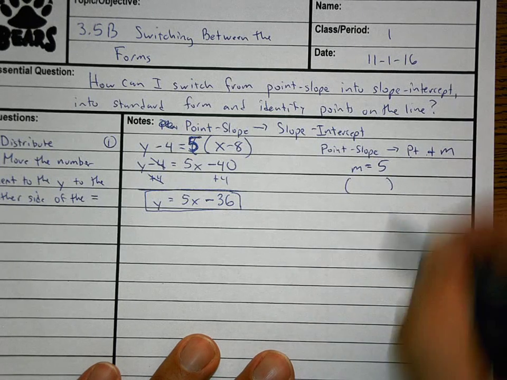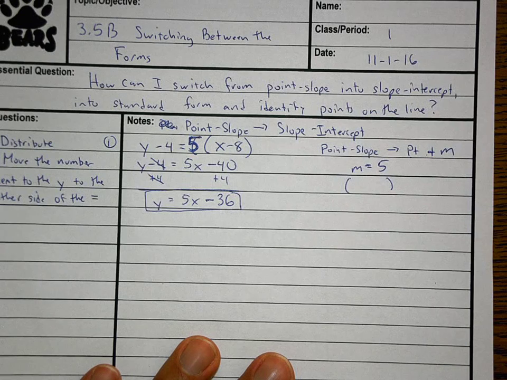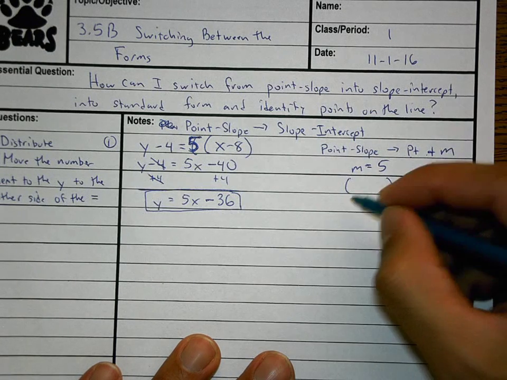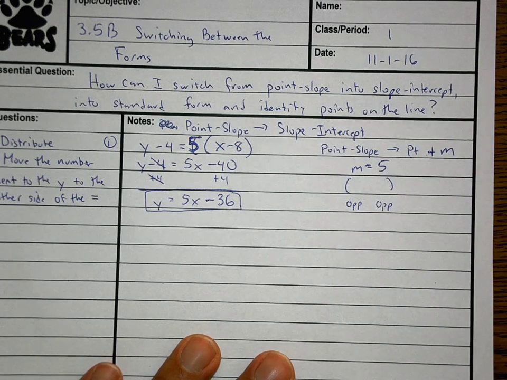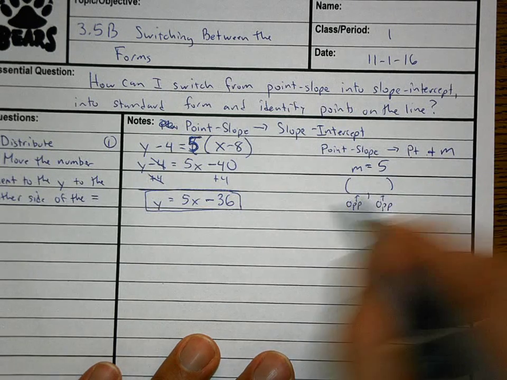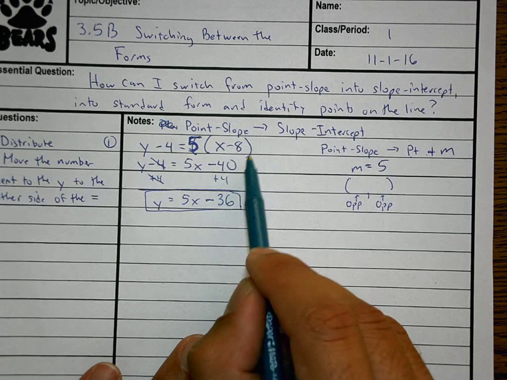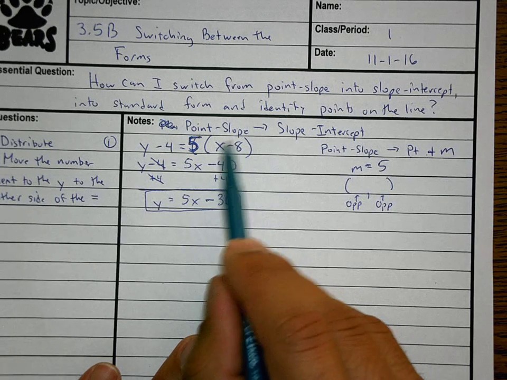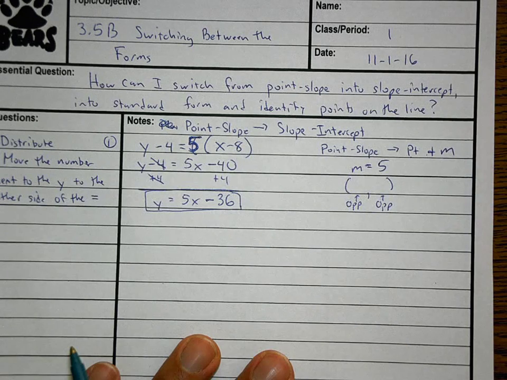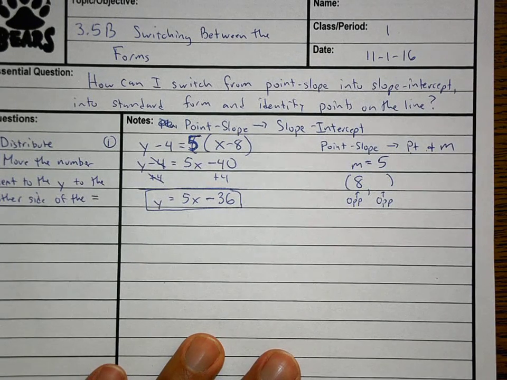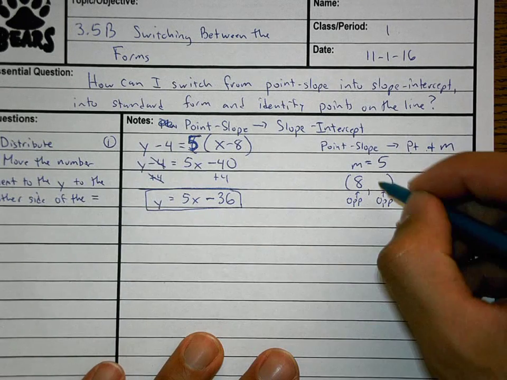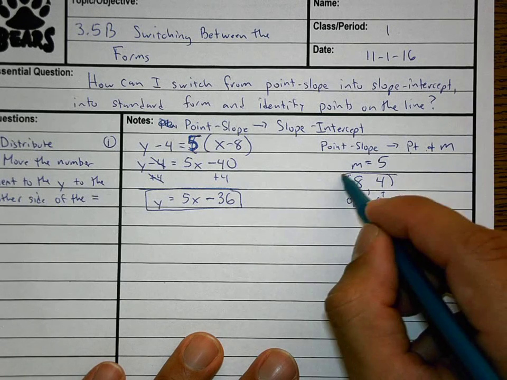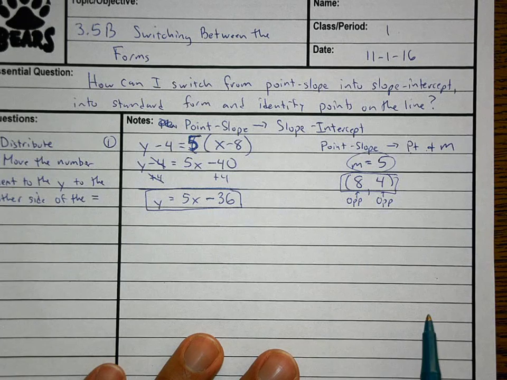Now, what is the point? That means what x value and what y value does this go through? What I want you to remember for point slope form, it's always opposite for your x, opposite for your y. So I need the opposite x and I need the opposite y. When I go and look for my x, I look what's next to my x value and I want the opposite of it. What is the opposite of this minus 8? Should be a positive 8 for your x coordinate. Now I need the opposite of my y value. Look at your y value. What's the opposite of it? So now I have a point and I have the slope from point slope form.